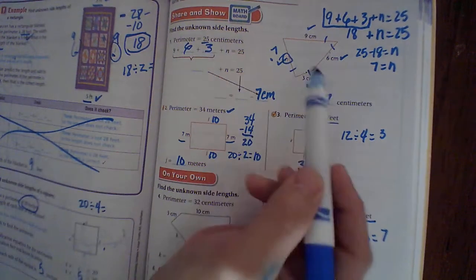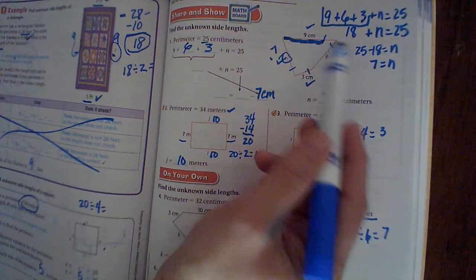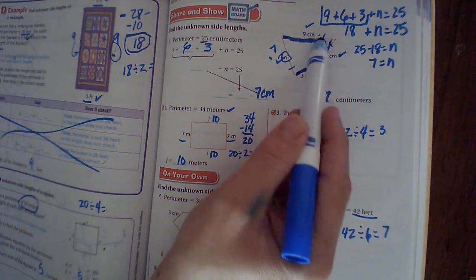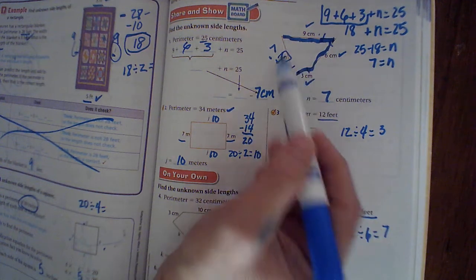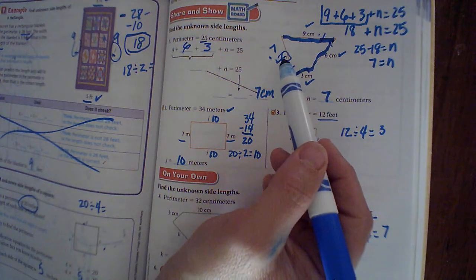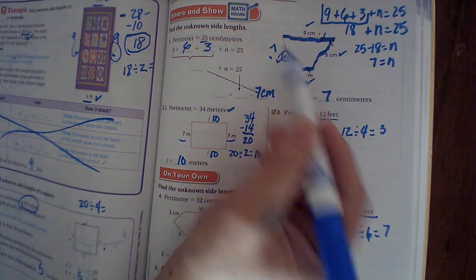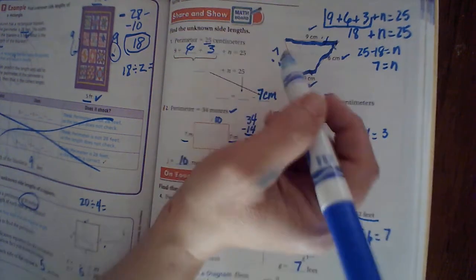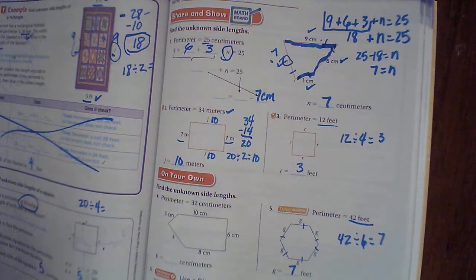But Mrs. Keith, that only gets us to here. We've got 9. We've got 6. And we've got 3. We're not closed in. We didn't close up this side. We didn't count this side. Our cows are going to get out. So let's look at that. Okay, we have to include that side, but we don't know what it is right now, so we're just going to make it an N.